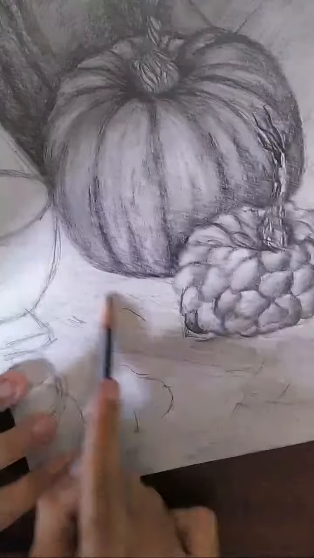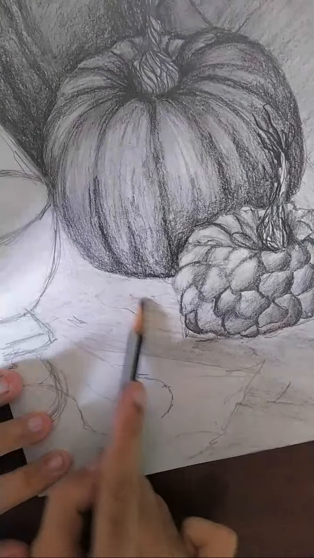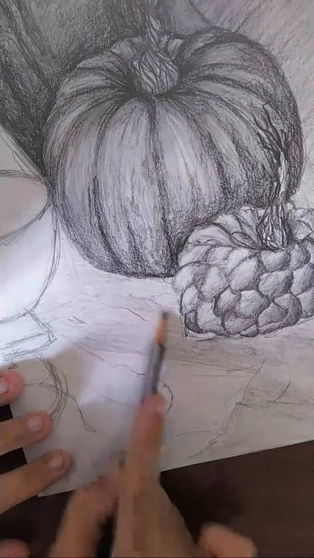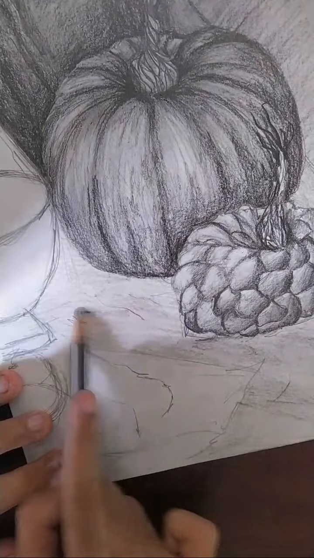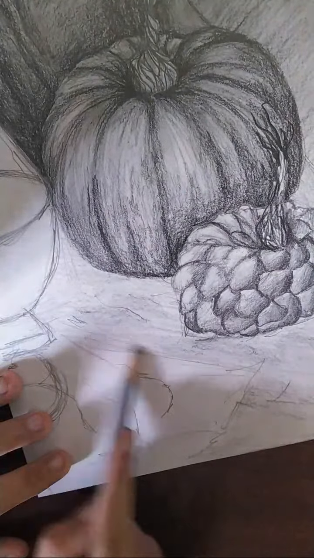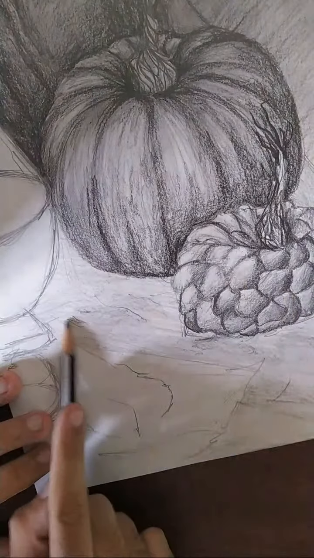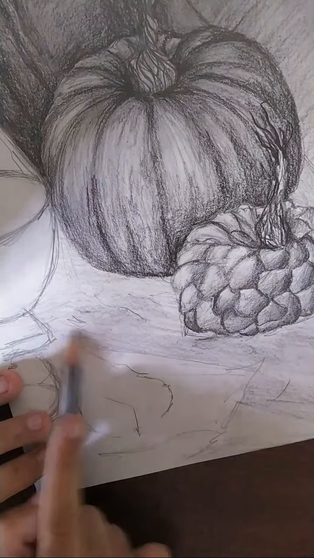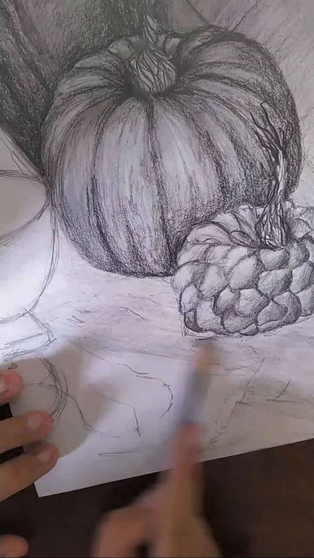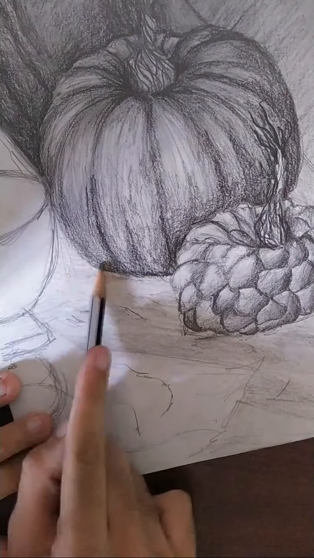I know most of the people will be thinking, what is this guy scribbling on the place where he has scribbled the last time? Why is he scribbling repeatedly? Because you get that effect. See, I know it's scribbling on the same thing, but I'm not scribbling everywhere. I'm just scribbling somewhere where the darkness is required. Hope you got that.